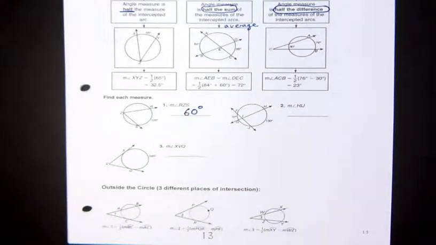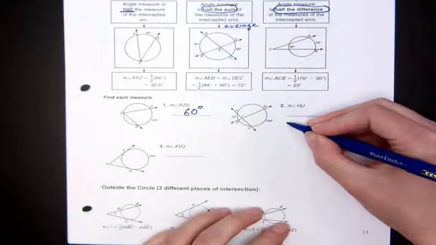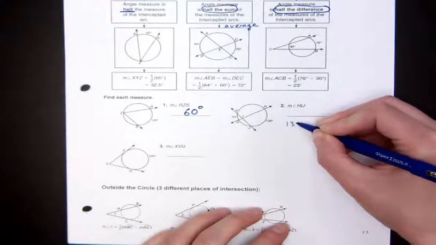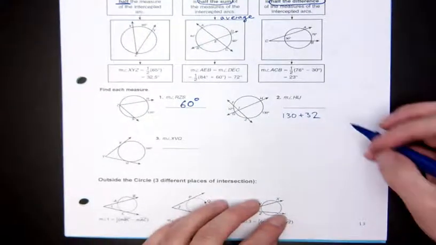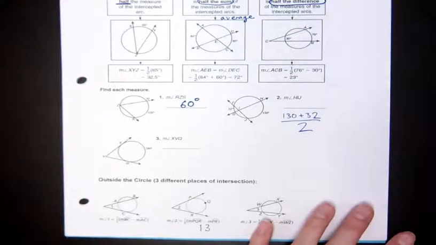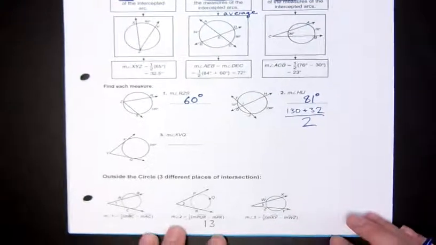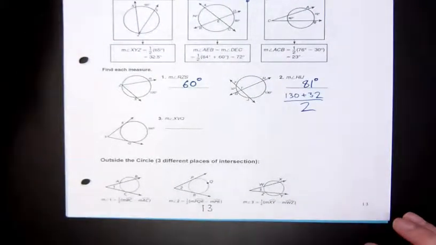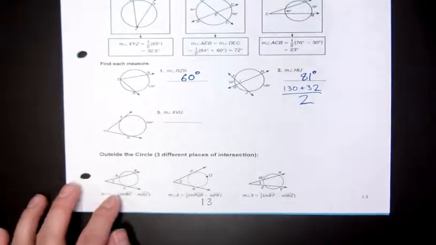Okay, how about the next one? Which rule are we going to use? Inside it, so vertex inside it. So what do I have to do? You have the angle measure is half the sum of the measures. So I just add them together, divide by 2. Can anyone mental math that? 81. All right, what's the rule for problem 3? Half the difference.